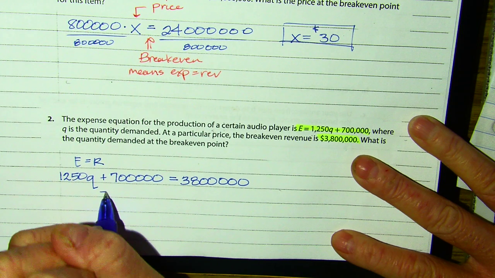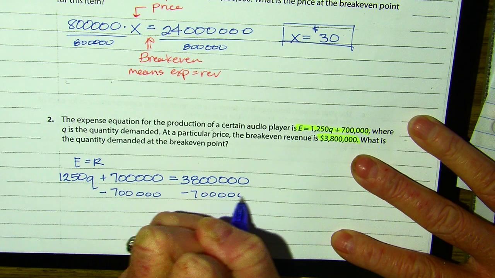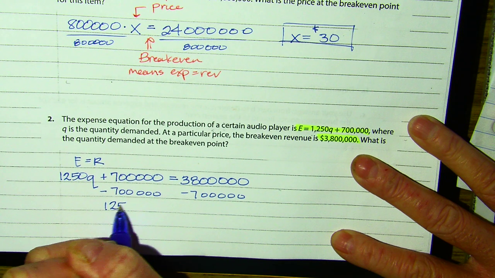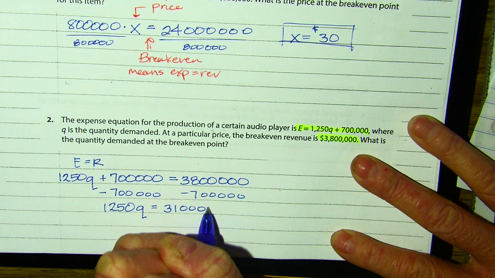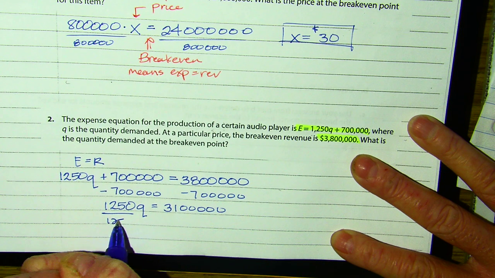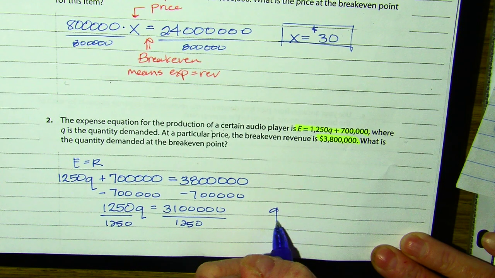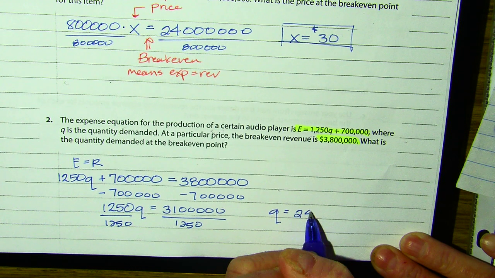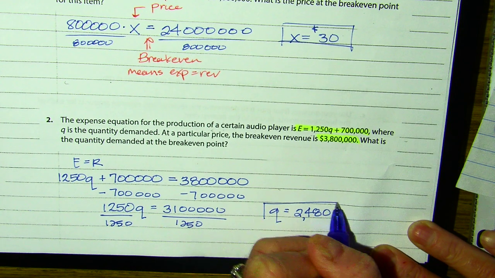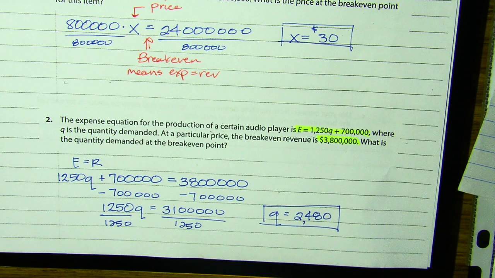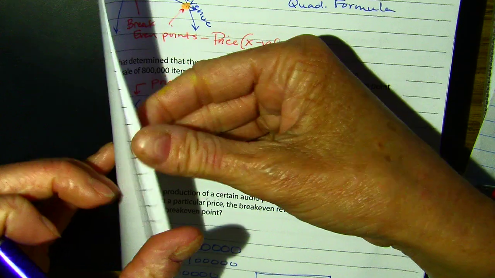So to solve, I would subtract the 700,000, and I would get 1250 Q equals 3.1 million, and then divide both sides by 1250. And if you use a calculator, Q equals 2,480. So that's the quantity of products I would have to sell to break even. So I did one on quantity and one on price, just like your homework asks.